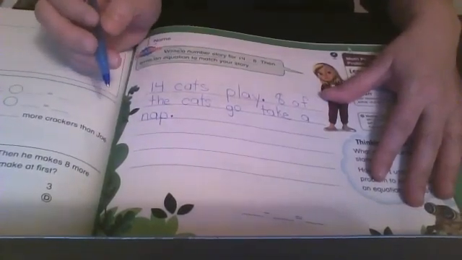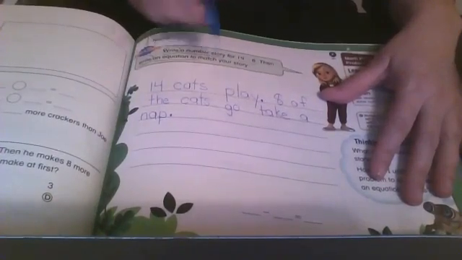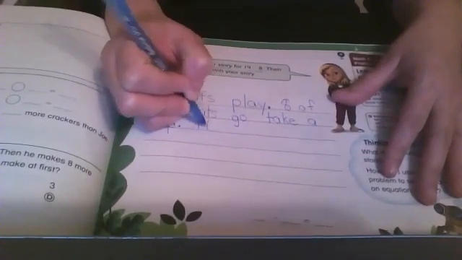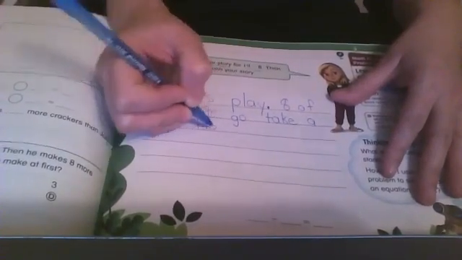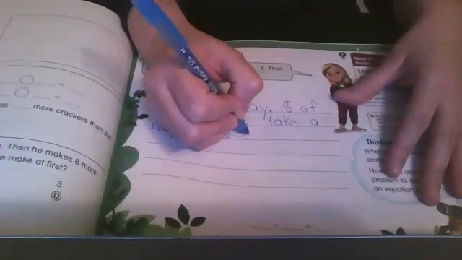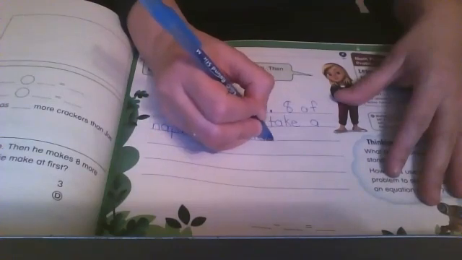Now for my question, how many are left? I want to know how many are still playing, right? So my last part is going to be how. Hey, that was one of our sight words from this week, wasn't it? Yeah, how. How many, another sight word, many, M-A-N-Y.